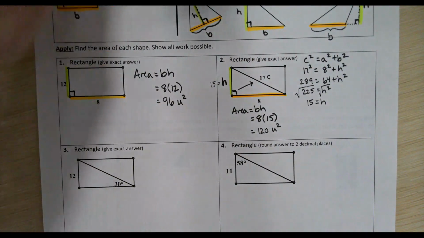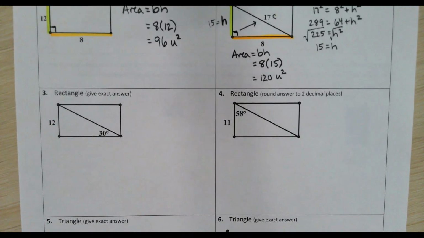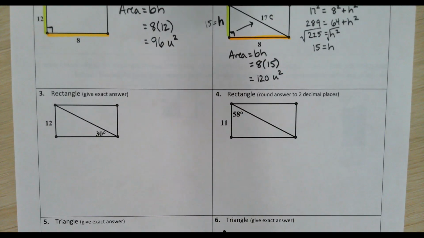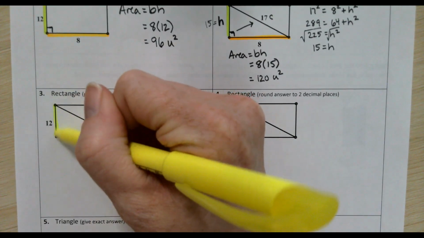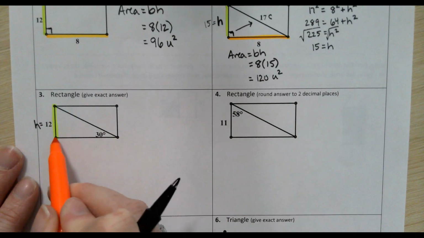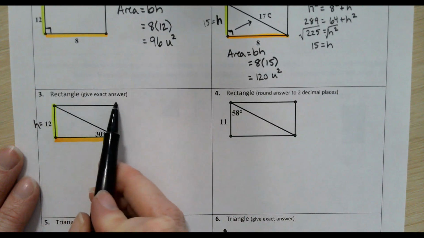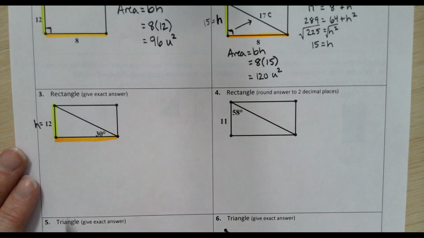Moving on to number 3 and 4, I can see I'm going to be in a similar situation because I do not have both the base and the height given to me. In this case, most people would probably call 12 the height. But then when I'm looking down here for the base, I don't see it, and it's also not listed on the parallel congruent opposite side.